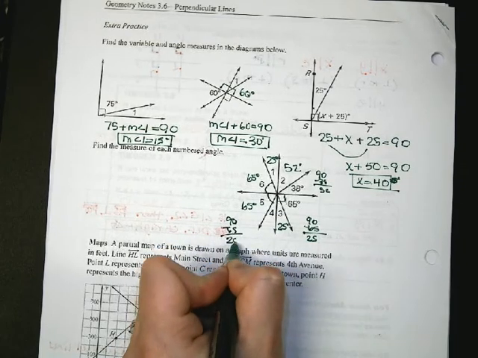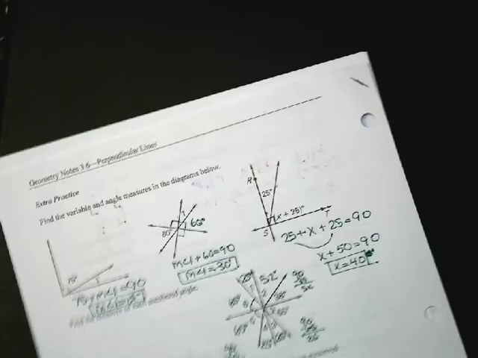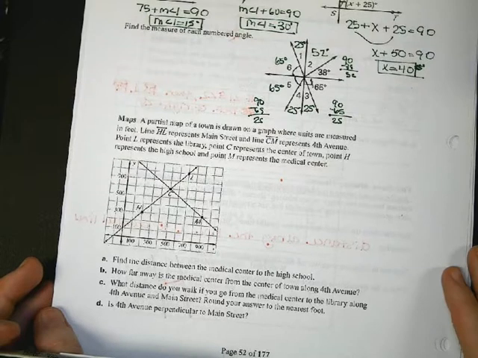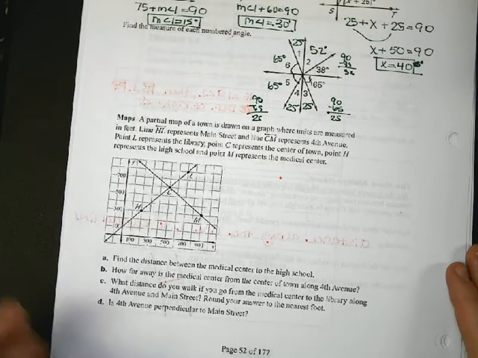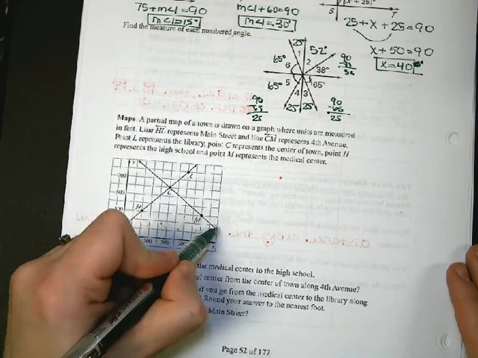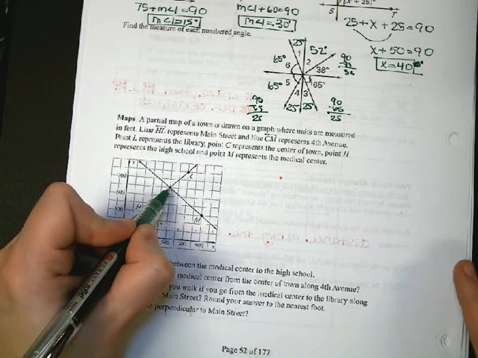Alright, we are looking at a partial map of a town that's drawn here. HL is representing Main Street, CM represents 4th Avenue, point L represents the library, C is the center of town, H is the high school, and M is the medical center. We want to find the distance from the medical center to the high school.